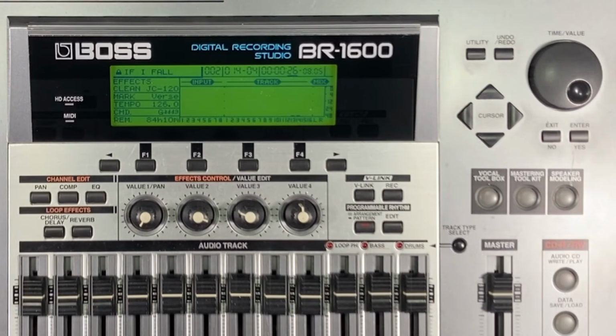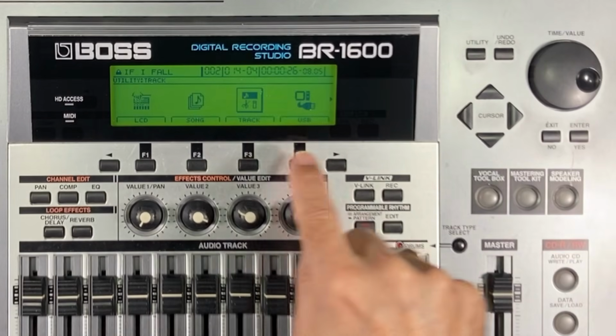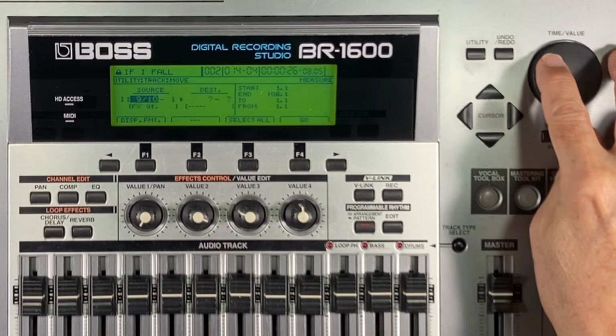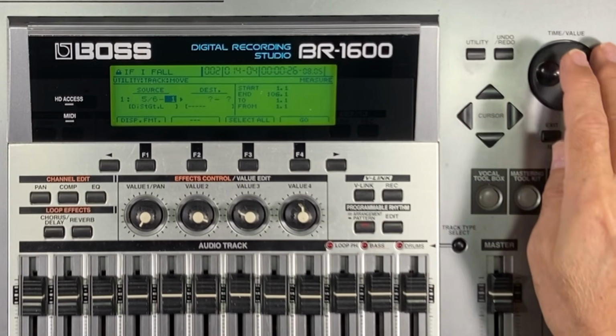There are 3 versions of the guitar for this song. Let's move the acoustic version in for the intro through to the first verse. You could also use copy to do this, and the choice is purely down to personal preference. Remember that you can always use copy to duplicate a full track if you want to keep a backup. Go to Utility, Track and Move. We'll use the guitars on track 5 and 6 as the source.